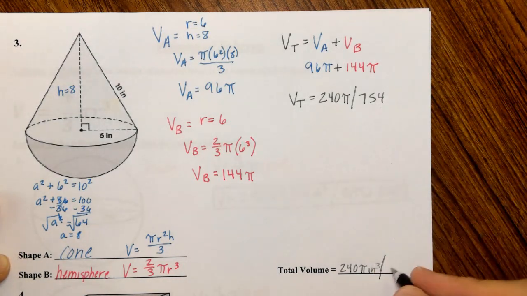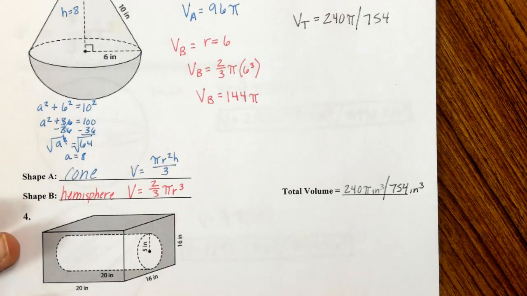Or 754 inches cubed. There are our answers.